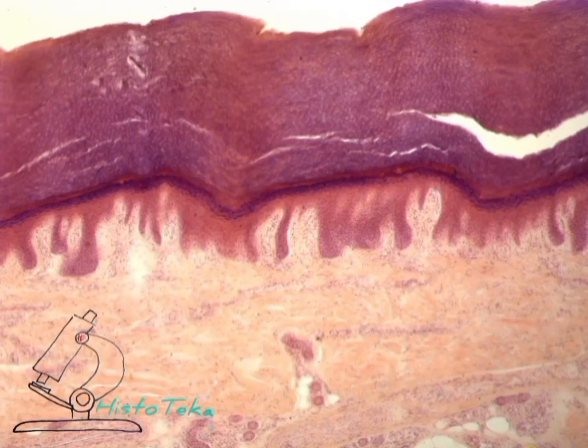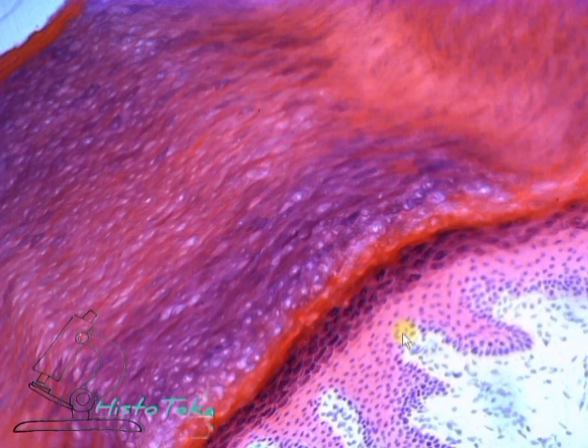So briefly, on this preparation it is necessary to determine: epidermis is a stratified squamous keratinized epithelium. 5 layers of this epithelium: basal, spinous, granular, lucid, corneous.